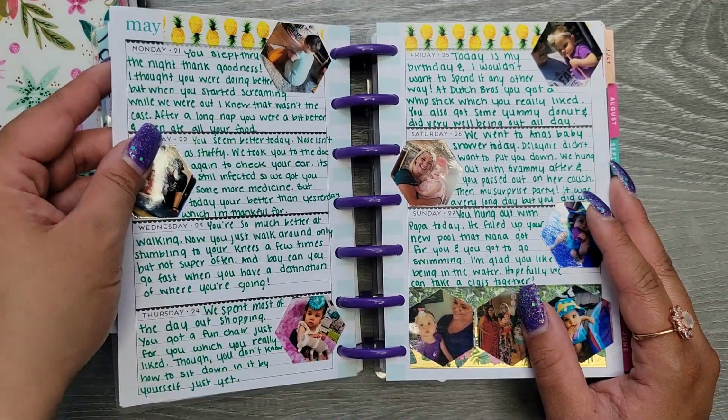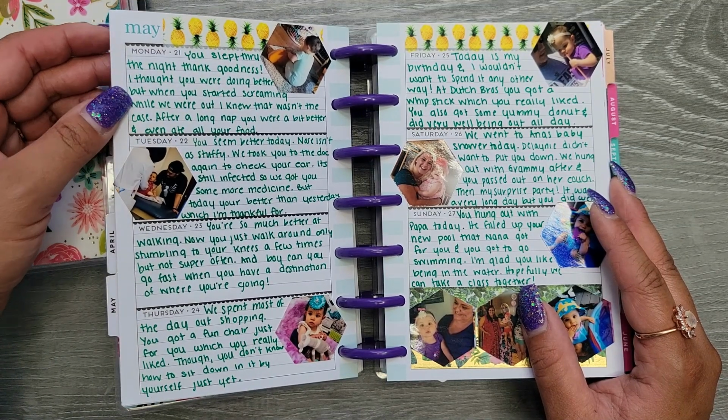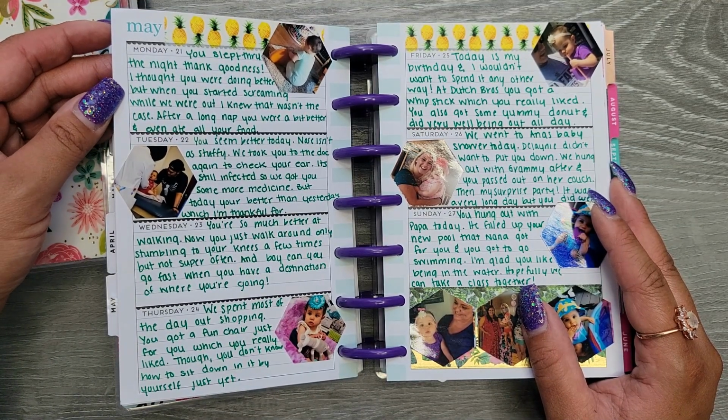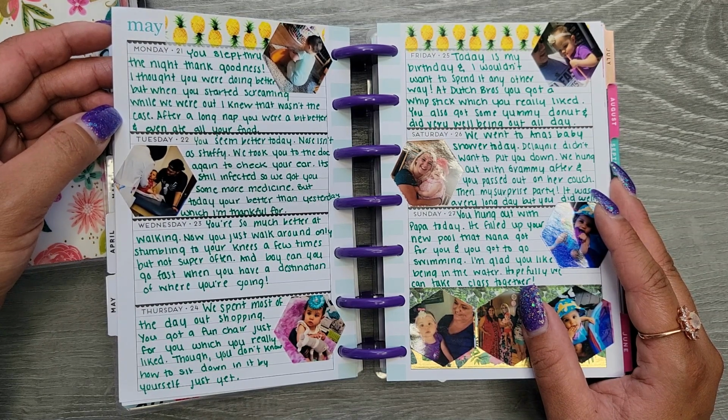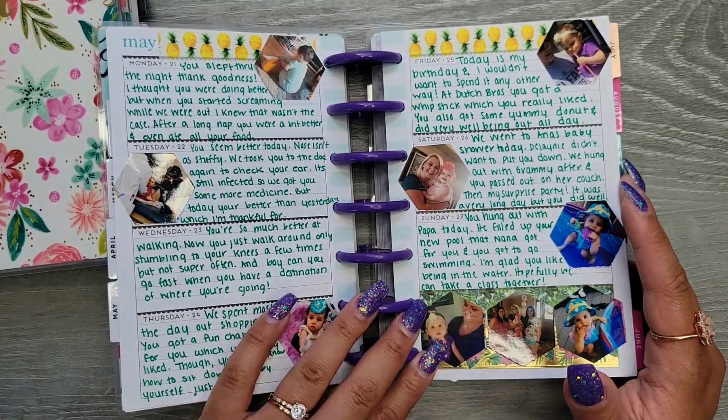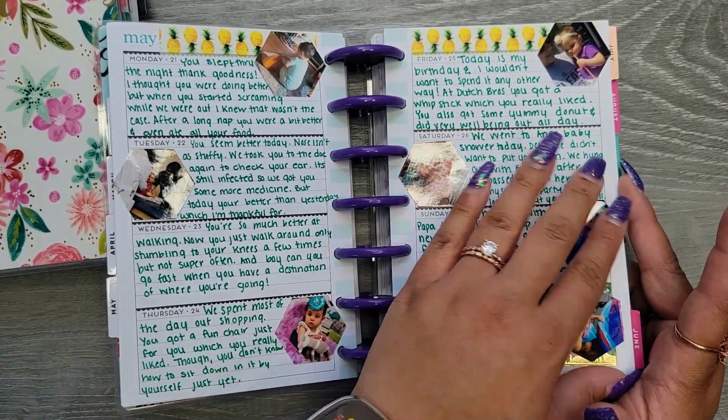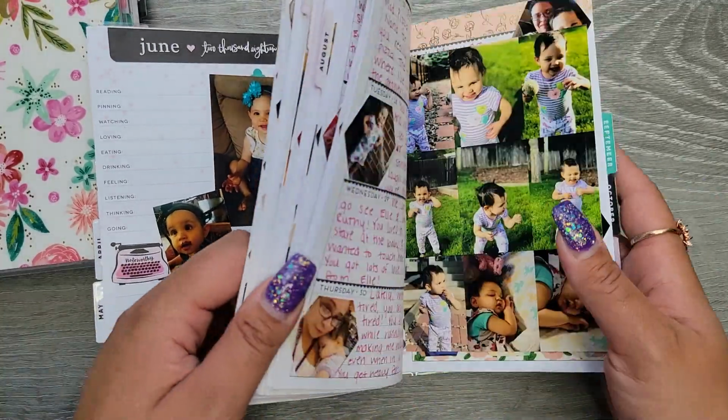So this is May, so she's a little over a year old. You slept through the night, thank goodness. I thought you were doing better, but when you started screaming while we were out, I knew that wasn't the case. After a long nap, you were a bit better and even ate all your food. Okay. You got some donut, so it's just fun.